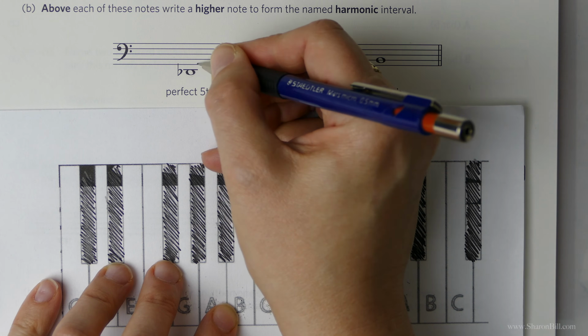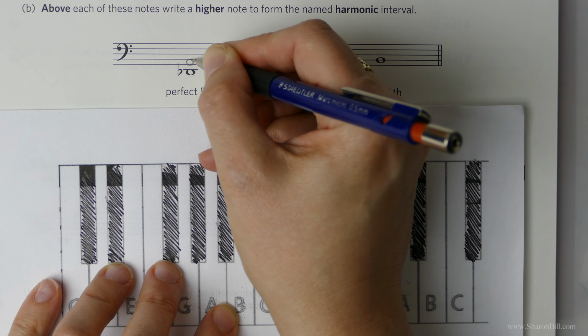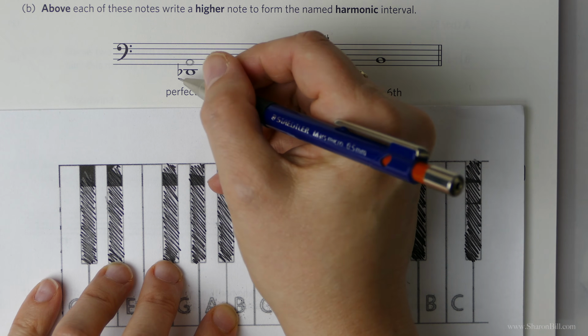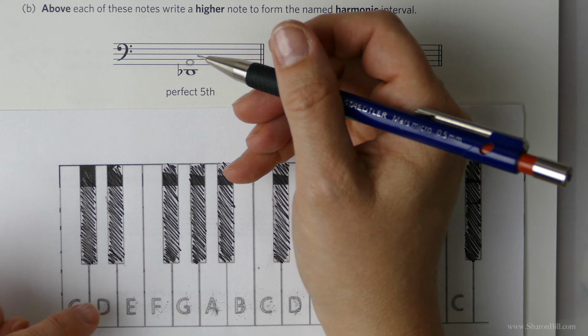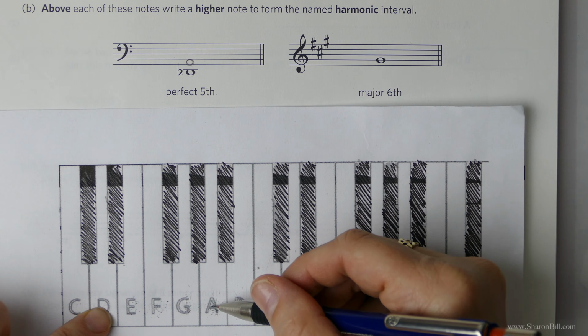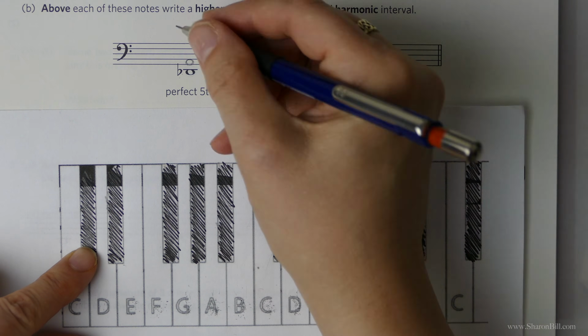1, 2, 3, 4, 5. Now we're in bass clef, that's a D flat, and so a perfect fifth will be A flat. We can see D to A is perfect, and D flat to A flat is perfect.